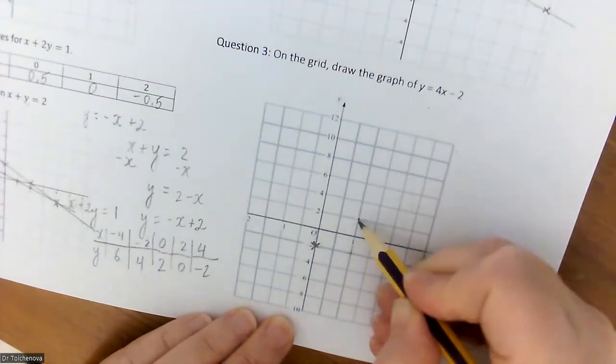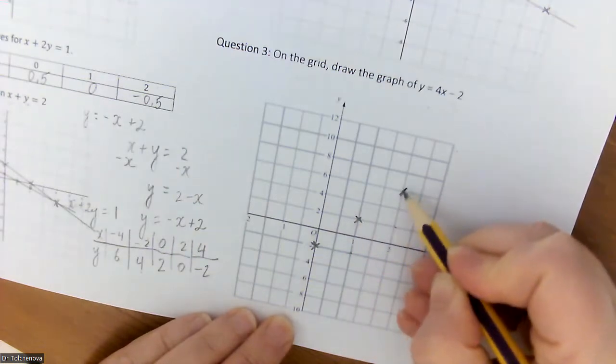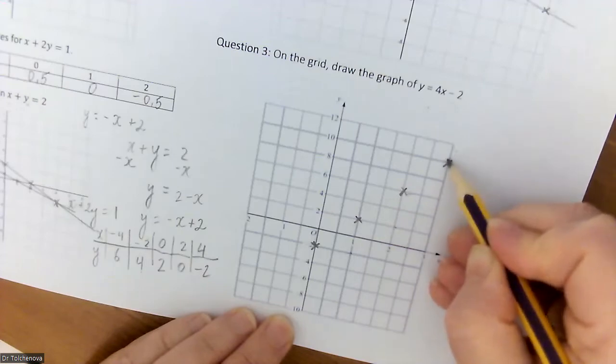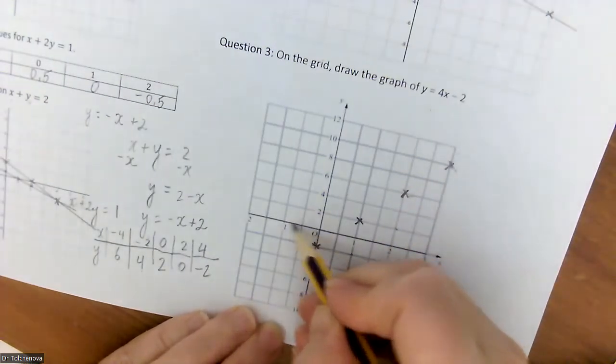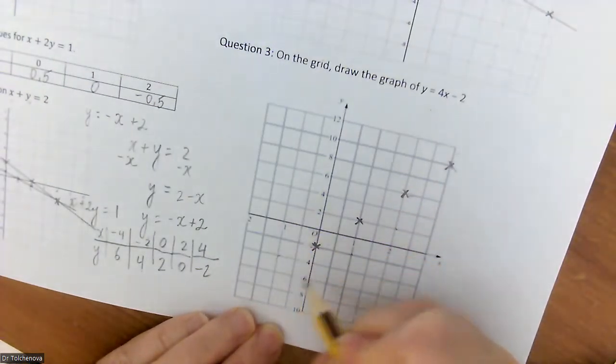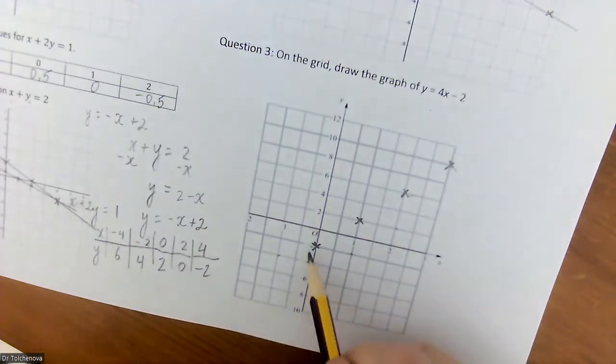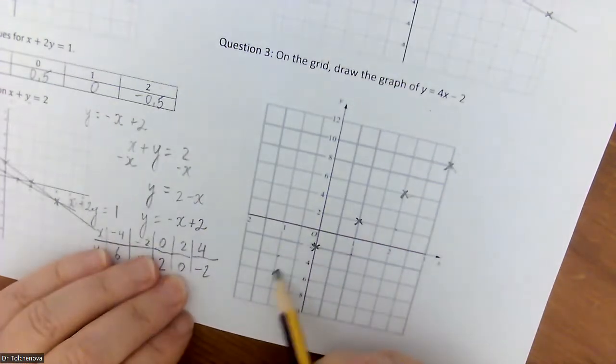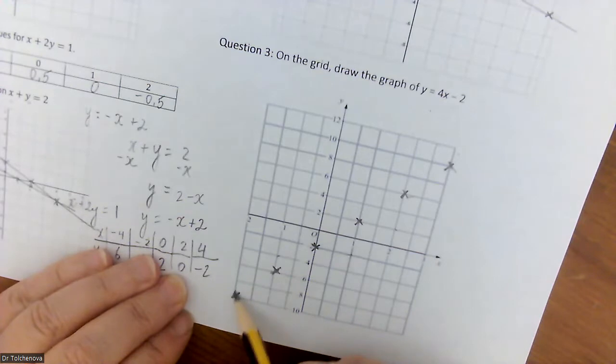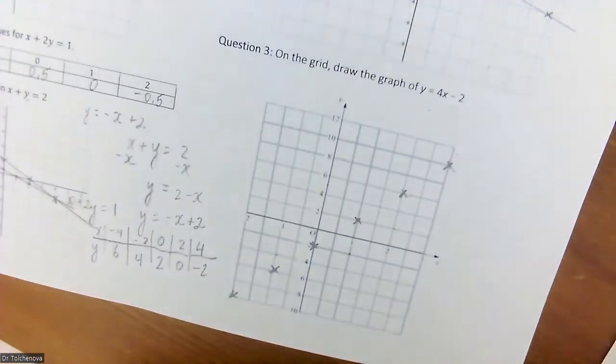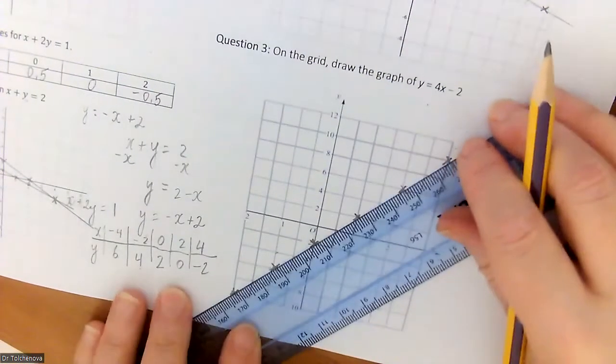So 1 across, 4 up, 1 across, 4 up, 1 across, 4 up, 1 across, 4 down, 1 across, 4 down. All right, and that's our graph.